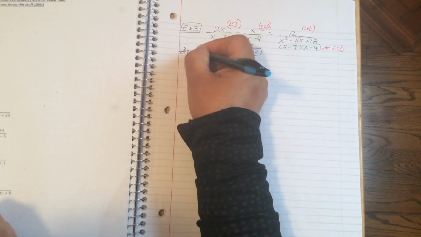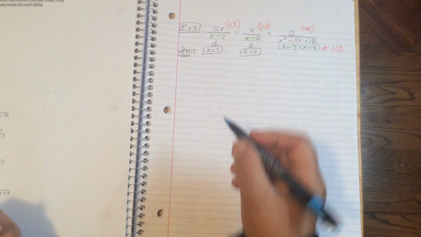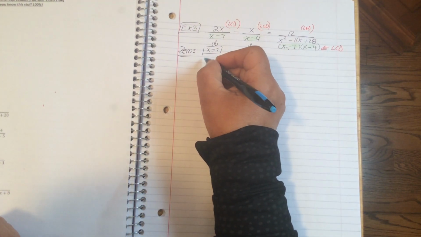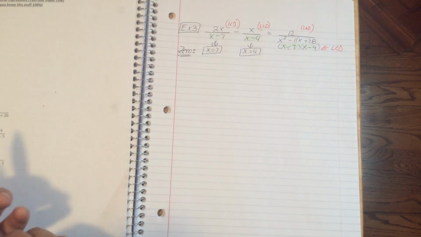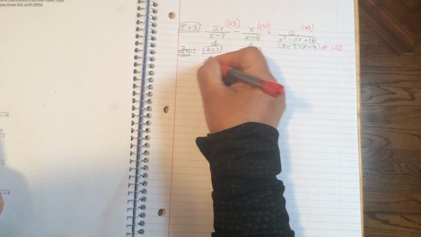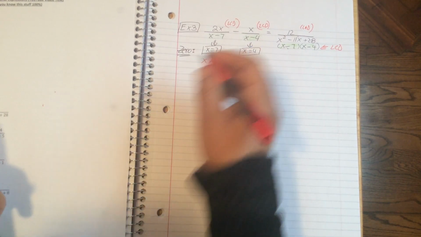So I'm looking now for zeros, okay? And the same thing. Therefore, x must be different from 4, 7.